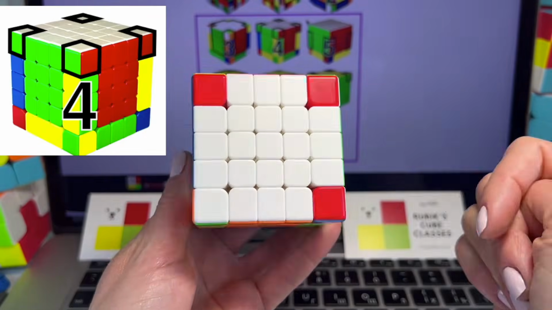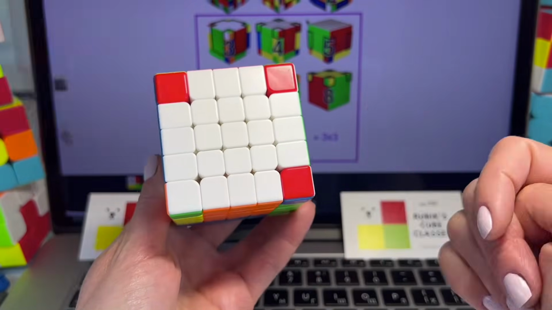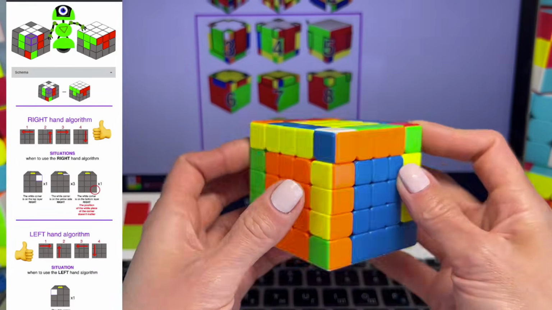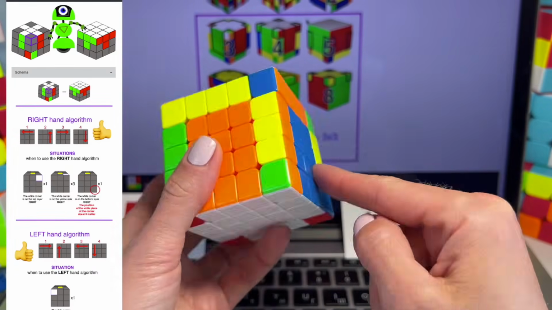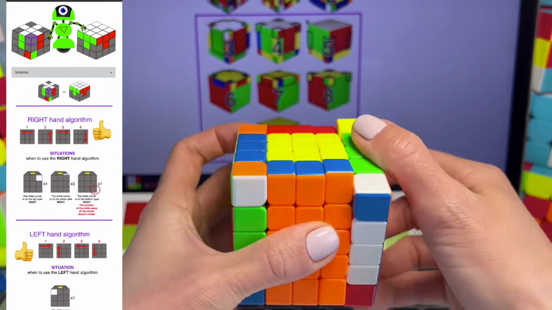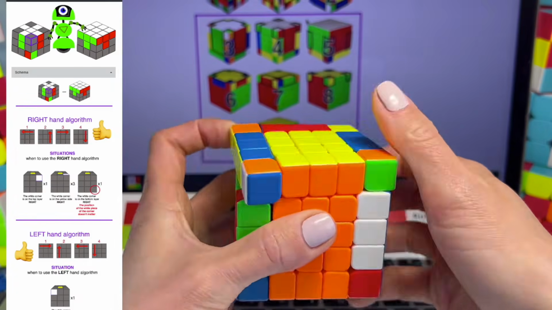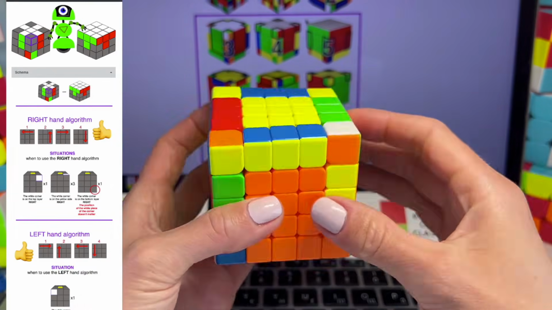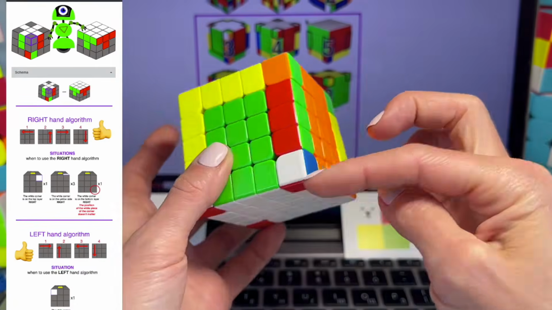In the fourth step, we'll assemble the white corners using the same approach we used for solving the 3x3 Rubik's Cube. So, we position the corner between the corresponding center pieces and perform the right-hand algorithm to solve the white corners. The first corner is in place. All right, next corner.